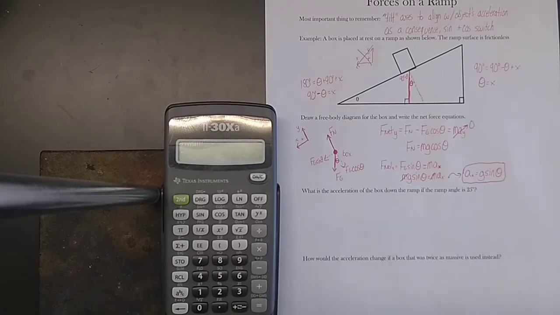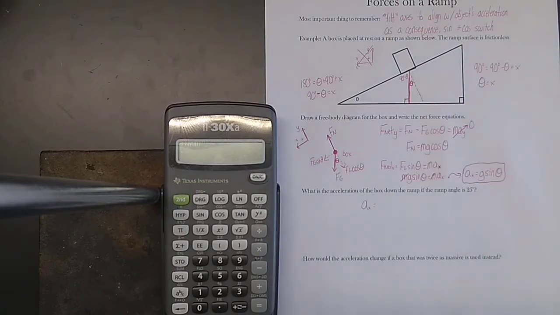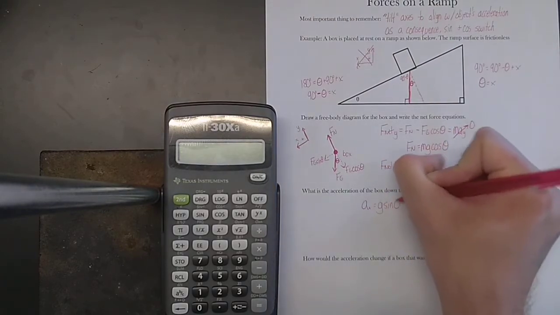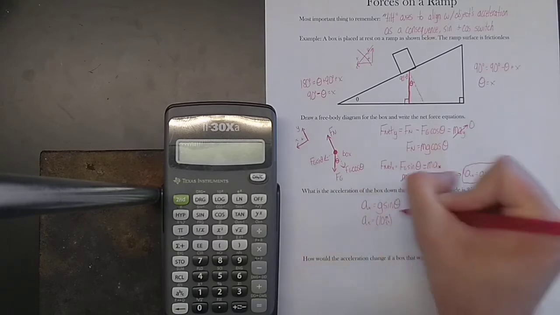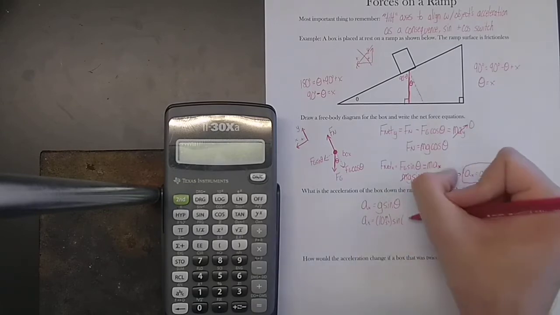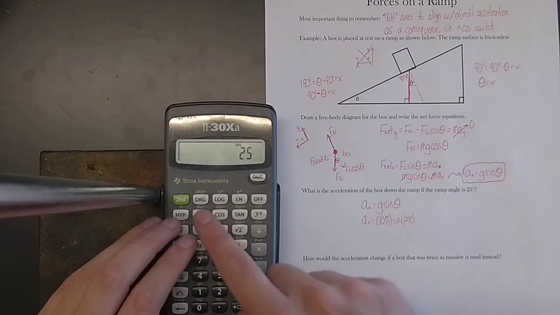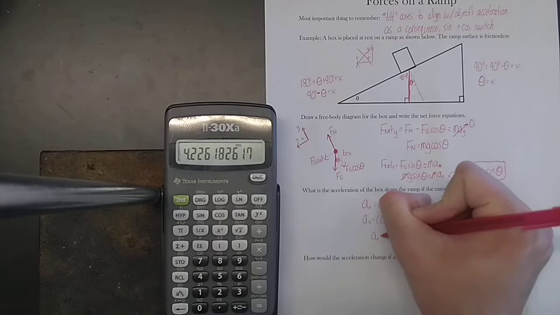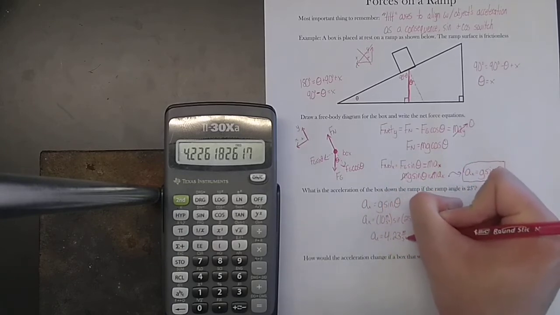Let's plug in. What's the acceleration of the box down the ramp if the ramp angle is 25 degrees? Well, I don't have to go through all this. I have my equation for the acceleration. I've derived that. So now I can just write ax equals g sine theta. Ax equals, we use 10 meters per second squared, times the sine of 25 degrees. Make sure you're in degrees, as always to this point. Sine 25 times 10. The acceleration down the ramp at this angle would be 4.23 meters per second squared.